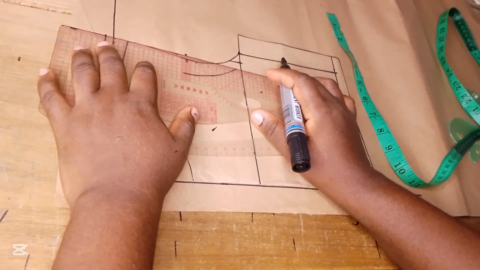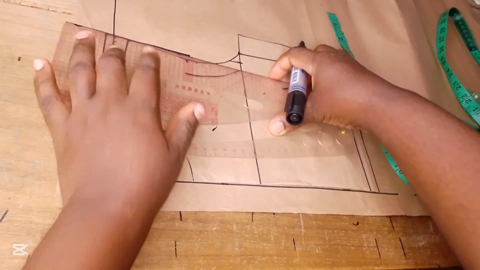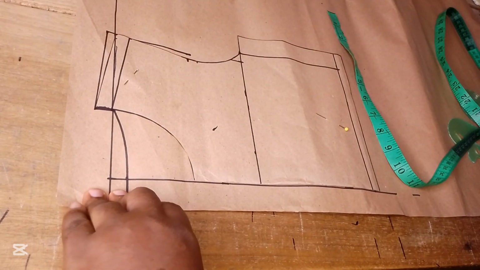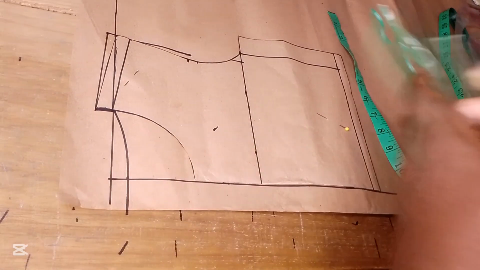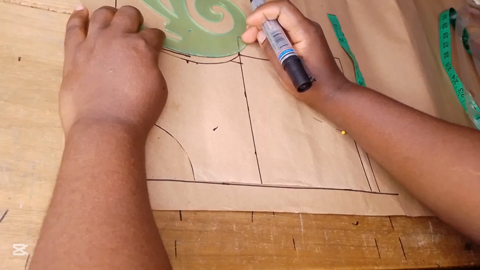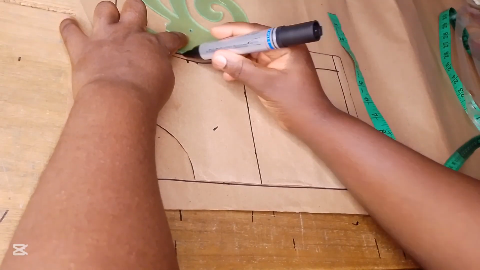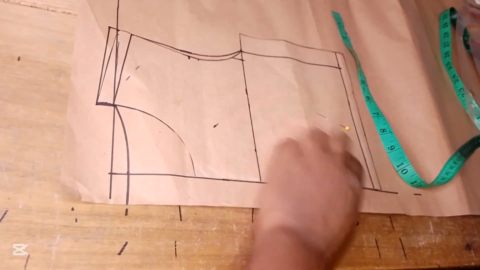I also join this to form my back armhole. Then here I'll complete the armhole with this curve. I'll join the curve here. Now we have the back armhole.